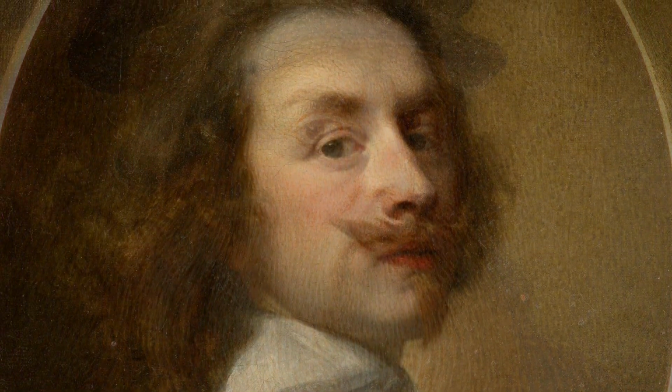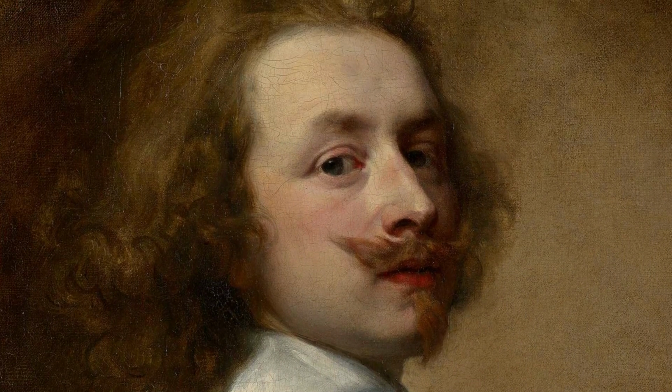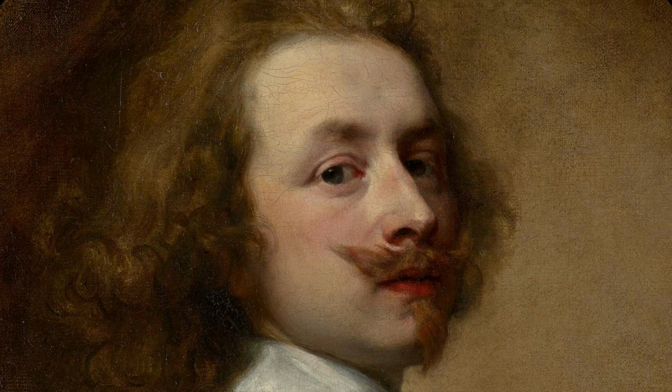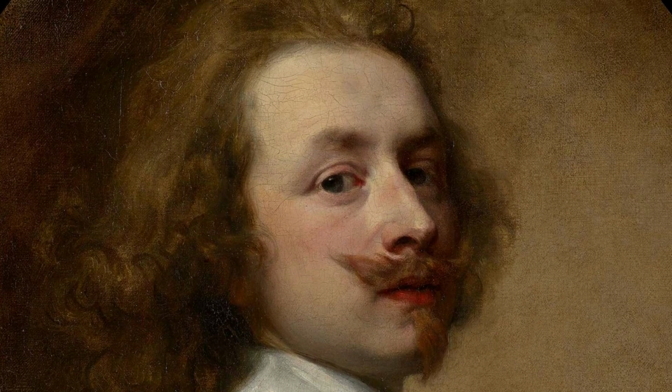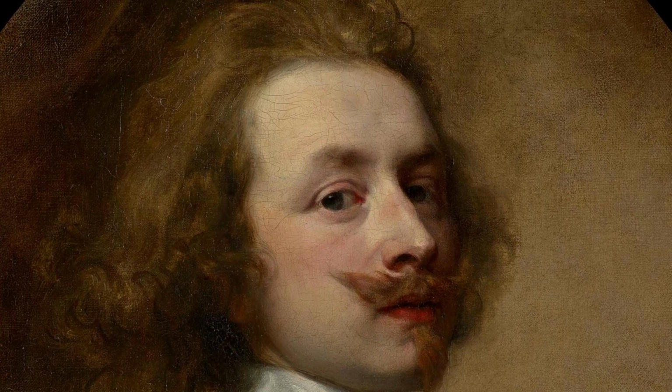Anthony van Dyck also used this technique in many of his portraits. For example, we can see a reverse gradation in this self-portrait, where the light side of his face and hair are set against a dark background, and the shadow side of the face and hair is set against the light background.